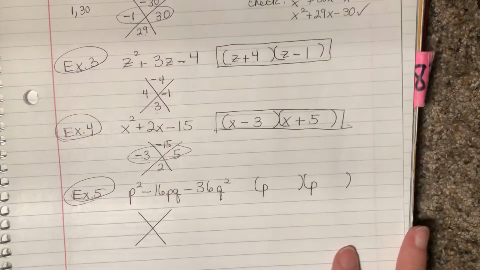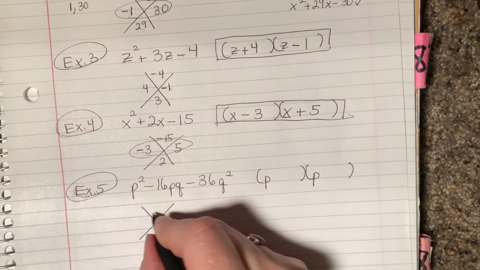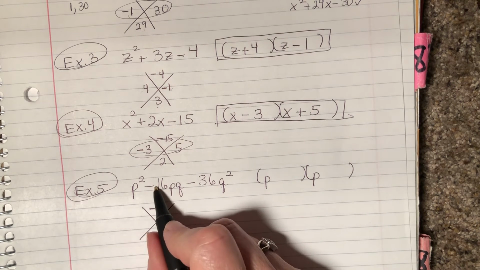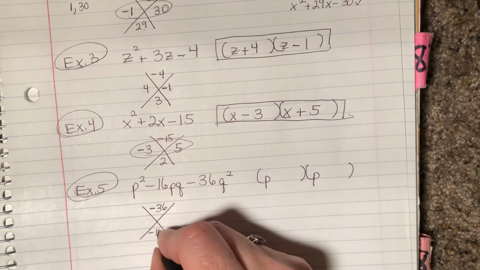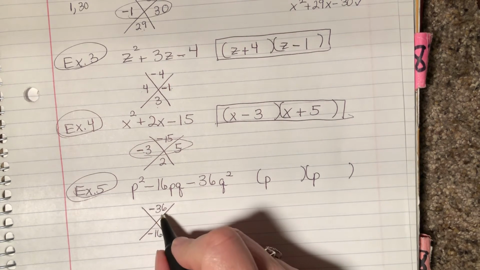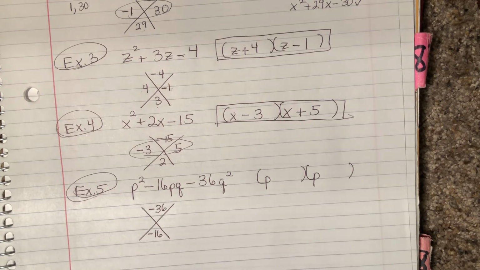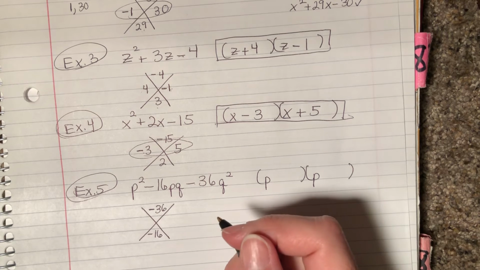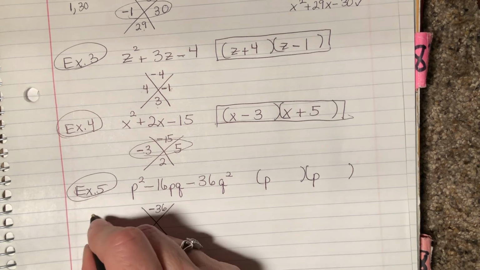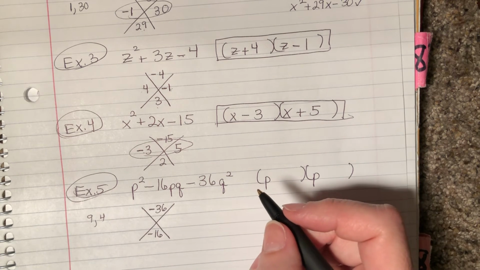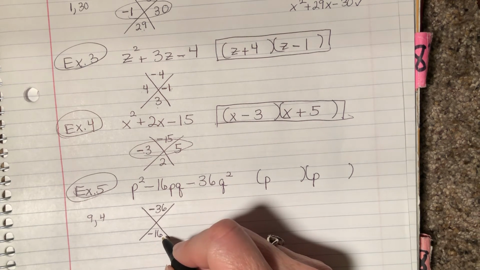There's one thing you're going to have to remember at the end. You're still going to put the last number here with the negative sign. The middle number here is negative 16. I'm not putting any letters in the crisscross. Now, thinking of things that can multiply to negative 36, I'm ignoring the sign for just a moment, I can think of 9 times 4 makes 36, but I can't get to a 16 from that.